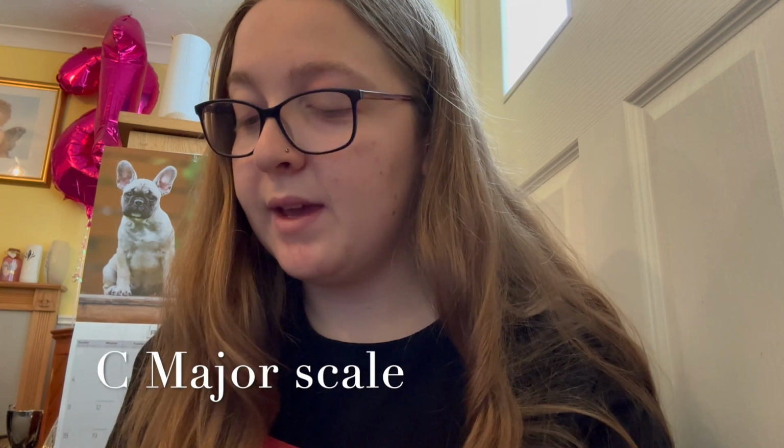So let's do an example of a major scale. We're going to do C major. So that's your first note. And then your second note is D, then E, F, G, A, B, and C. As you can hear there, the first note is the same as the last one, but just an octave higher. So C down the octave and C up the octave.